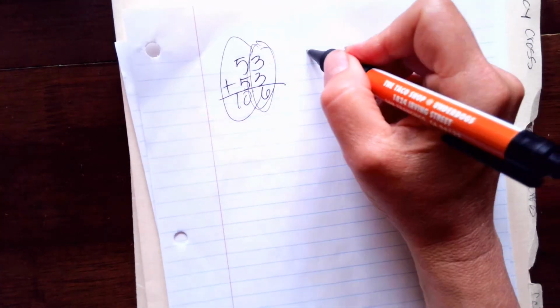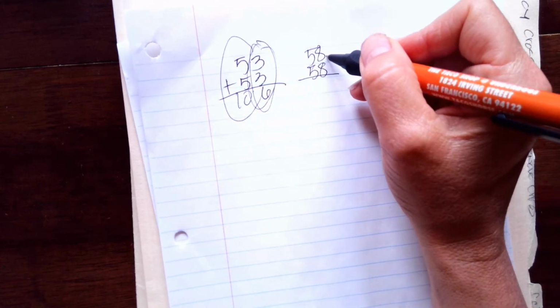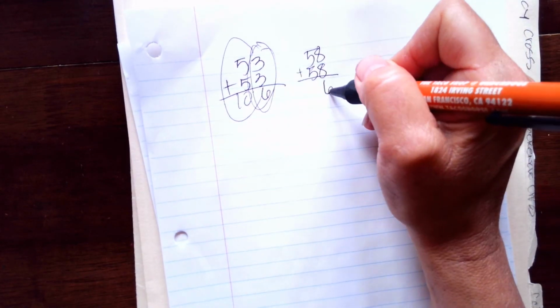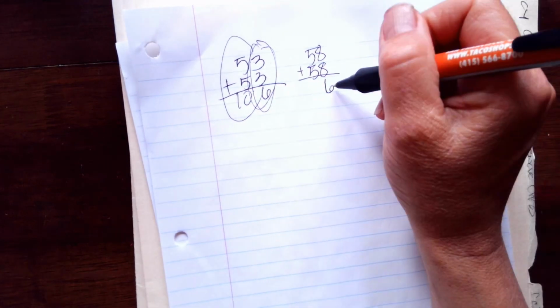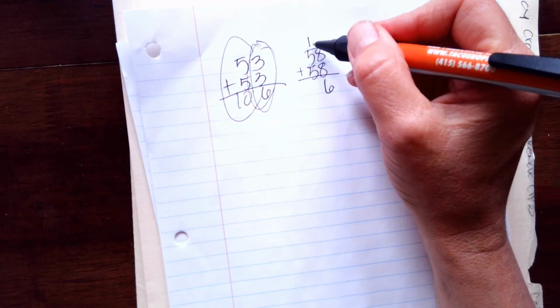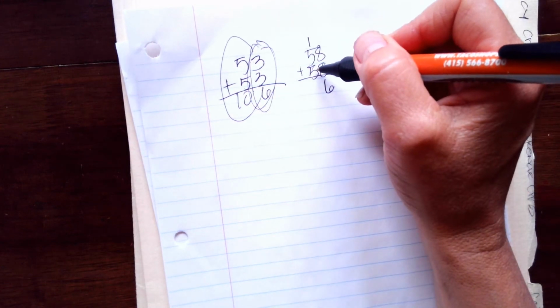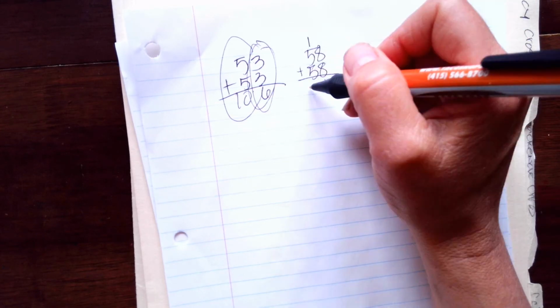And that's all great, except for sometimes we have something like this. 8 plus 8 is 16, but I don't have room for that. So I put the one digit here, and then I put the second digit, that's the tens, up here. And now I do the second column. 5 plus 5 is 10, plus 1 is 11.